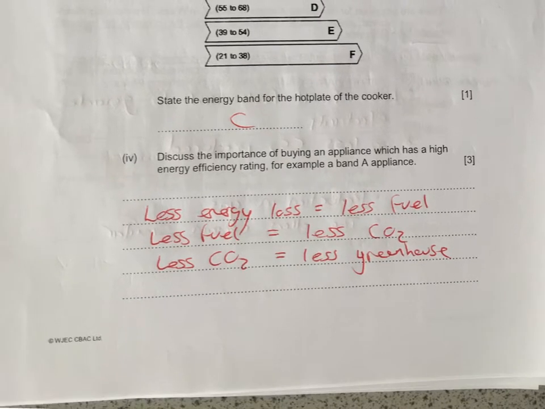Now, this question is going to come up somehow, and this is the 3-mark standard answer. I'm still recording, yep. So what you're going to say is less energy means that less fuel is being used, okay? So less energy, less fuel. If there's less fuel being used, there's less CO2 being produced, right? Because there's less fuel being burnt, therefore less CO2. If there's less CO2, then there's less greenhouse effect. There's less contribution towards greenhouse gases and global warming. That is your 3-mark answer. Less energy means less fuel means less CO2 means it's not impacting our environment so much.